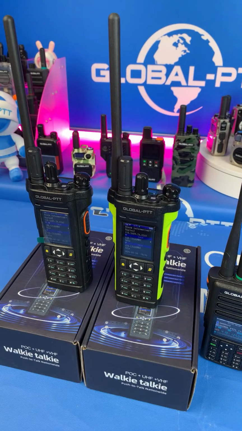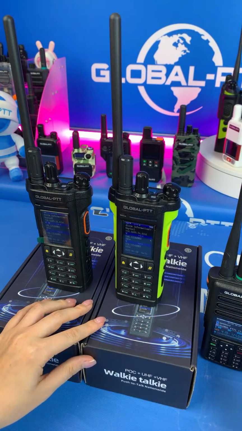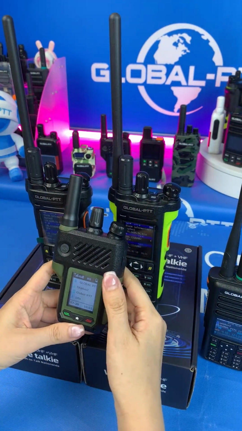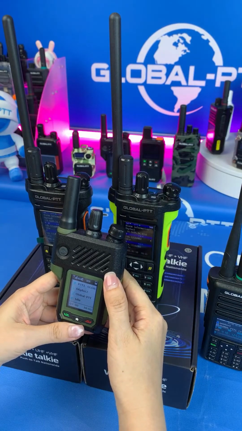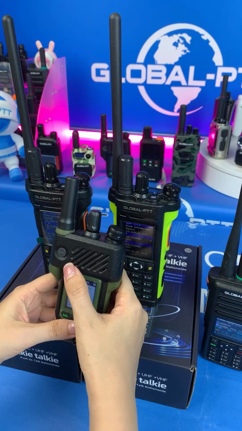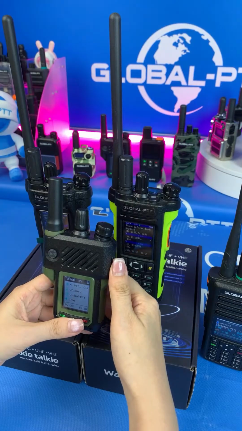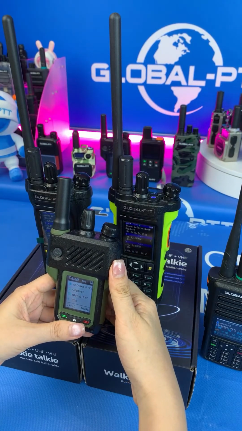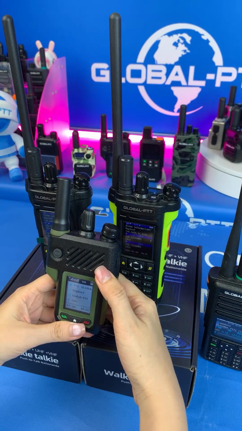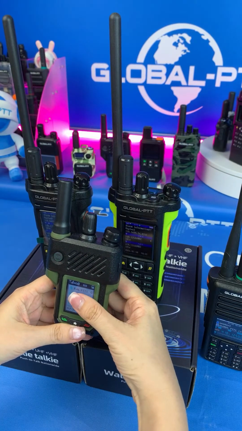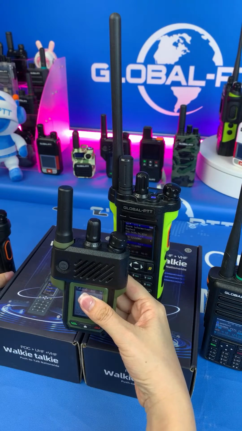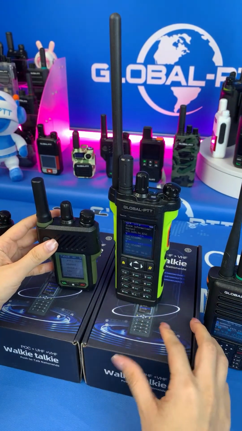Our Global PTT app dispatch account and the computer dispatch account can both check the location of the radios. And this one, the G8 Plus model, is the first and only metal radio from Global PTT with SOS and GPS function. We also have some other models with SOS and GPS, but they are not made from metal. This one is made from metal. I'm going to test the voice of this metal radio. The metal radio is much more durable and has a better, clear, and loud voice.